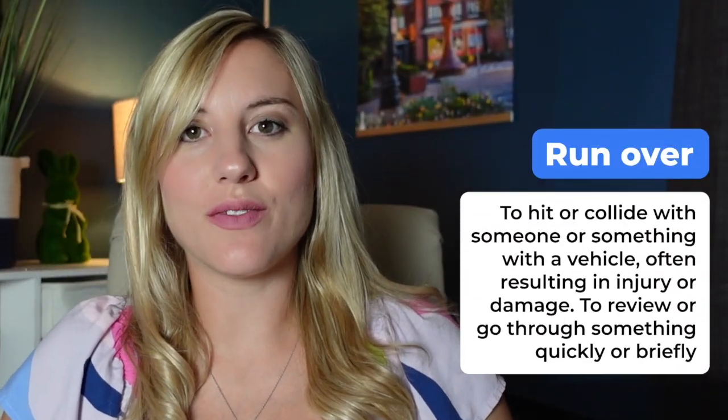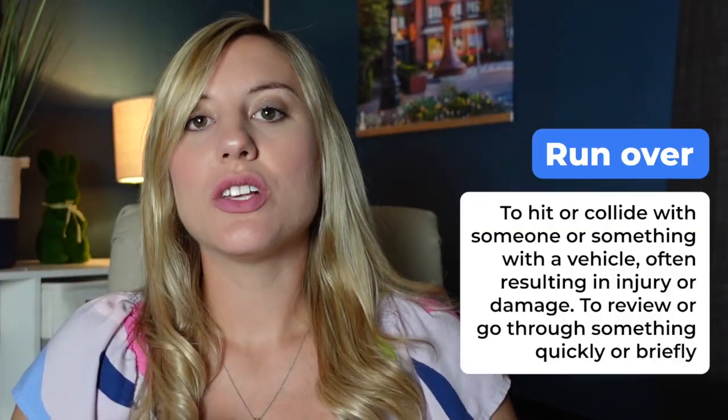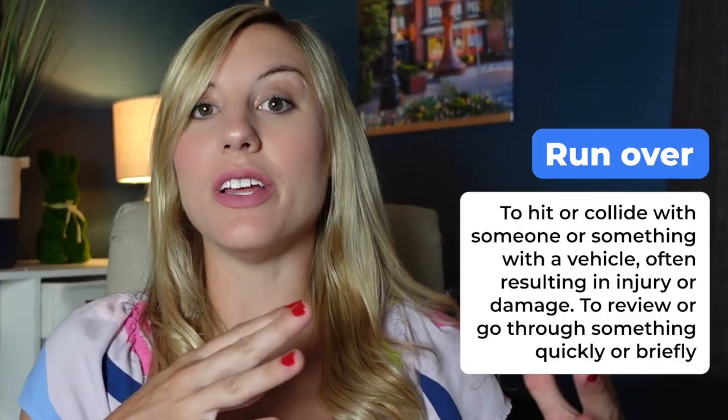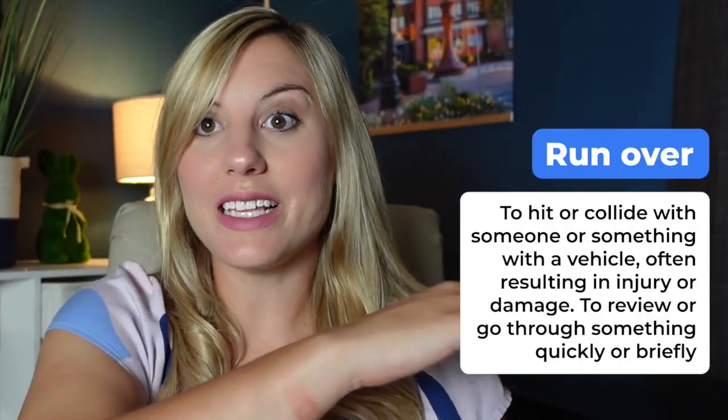Run over. There are two pretty common ways to use this phrasal verb, run over. If you run over something, it typically means that you are in a car and you hit or go over the thing. So you could run over an animal with your car, which would be very sad. Or maybe you could run over the grass, which means you drive through the grass in somebody's yard. In the United States, we call holes in the road potholes, and you do not want to run over a pothole because you could get a flat tire.